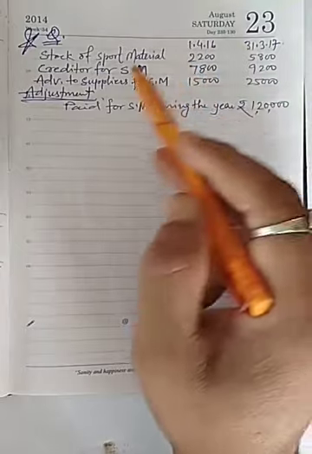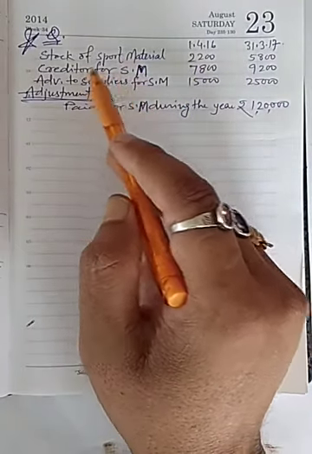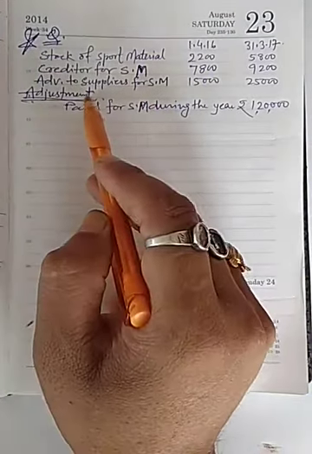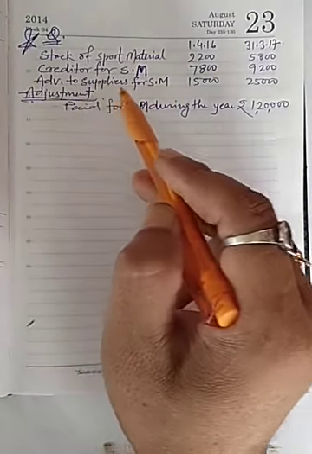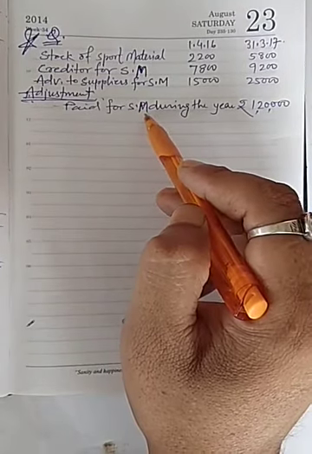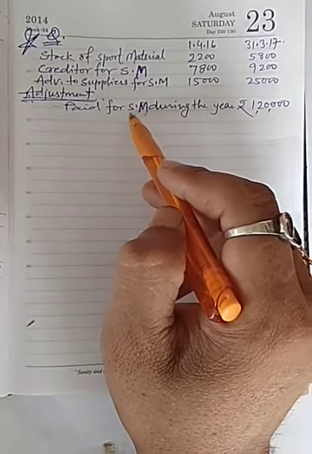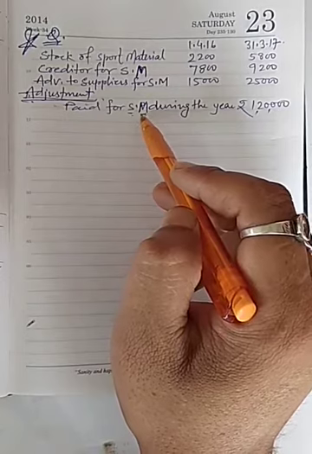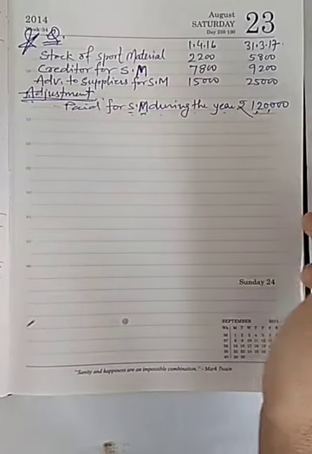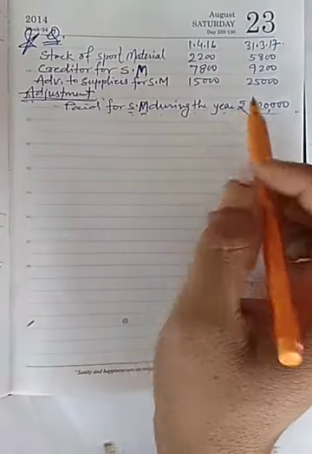So these are the items. And the last item says adjustment: paid for sport material (SM means sport material) during the year to the supplier, rupees 1,20,000.